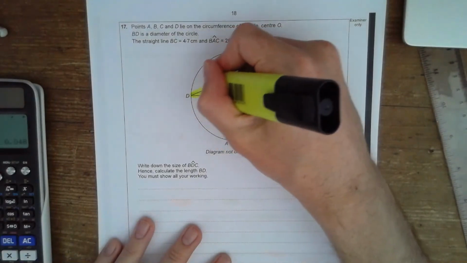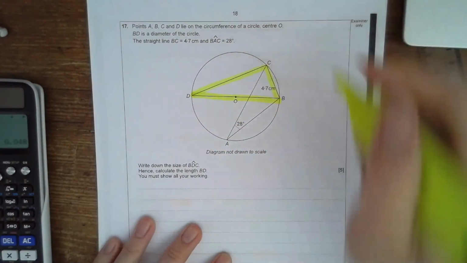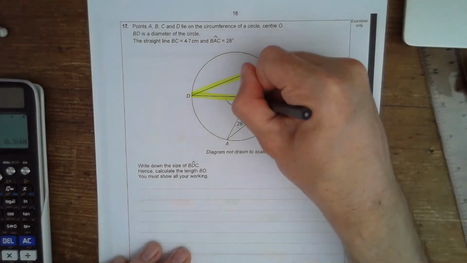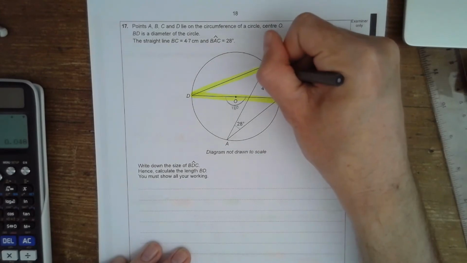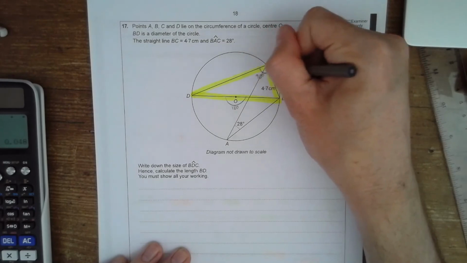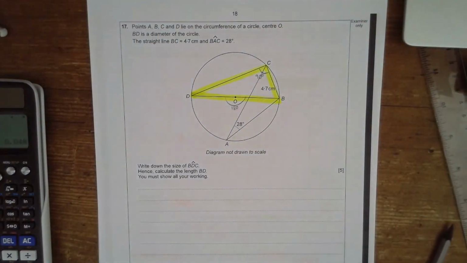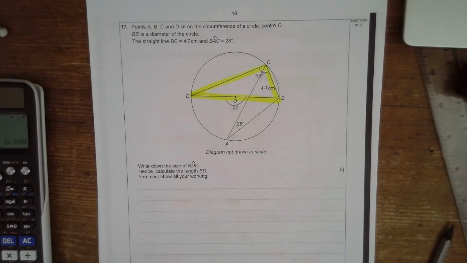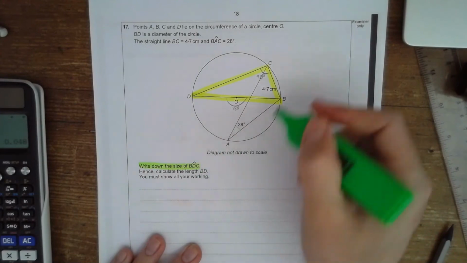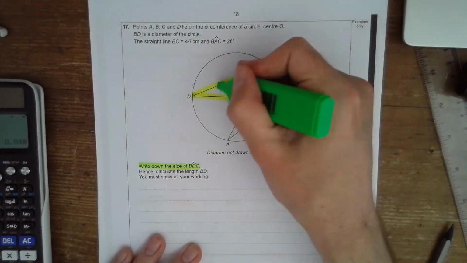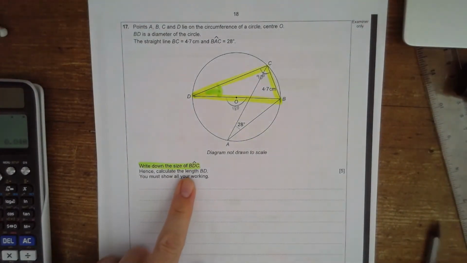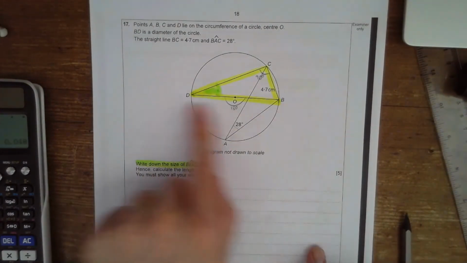Now you will notice that I have got points coming here and here. We know that angles on a straight line add up to 180, and you should know that this angle here is always half of that, which would be 90 degrees. That means we've got a right-angled triangle in here. Now we are asked to work out the size of BDC, B to D to C, which is this angle here. We're then asked to calculate the length of BD, the diameter.